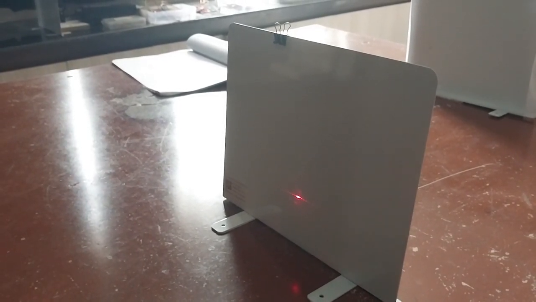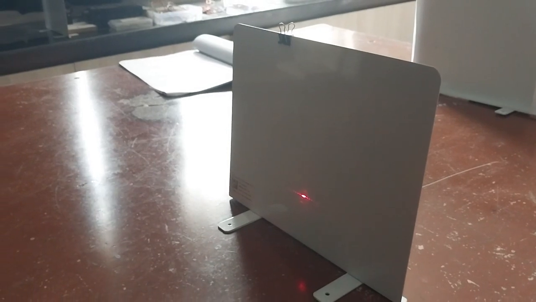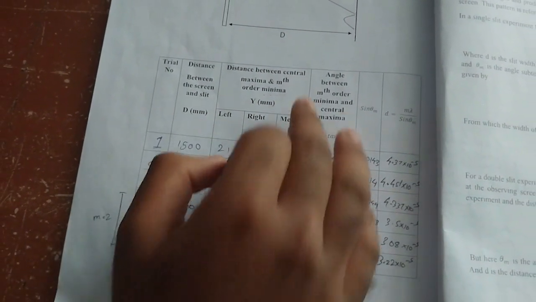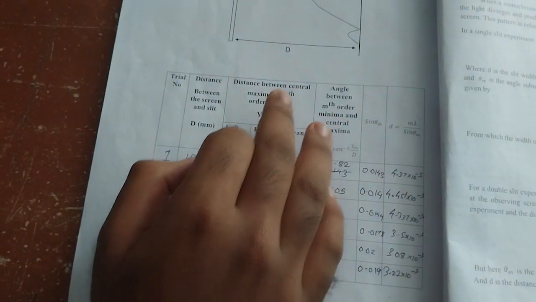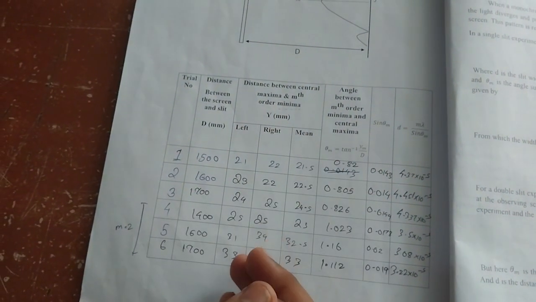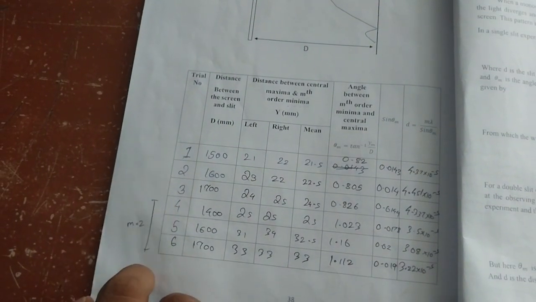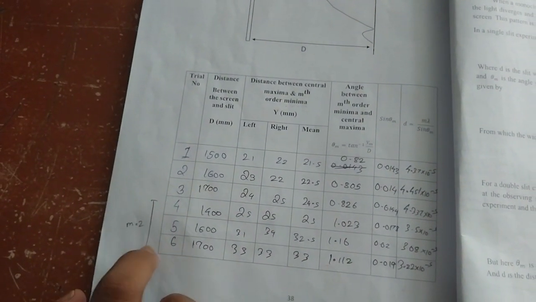So here the first minima that you find is the zeroth minima, and the next minima from that, the dark fringe, is the first minima. So in the table that's given here, we have to first find the distance between the screen and the slit in millimeters, then from the central maxima to the mth order minima. So we usually just take the first orders. The first three will be the first order, the second three will be the second order.